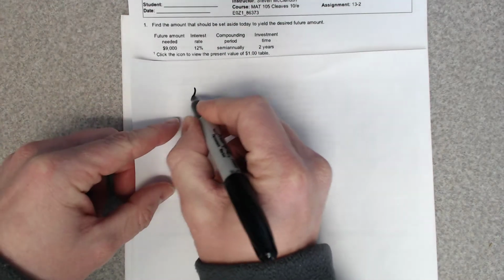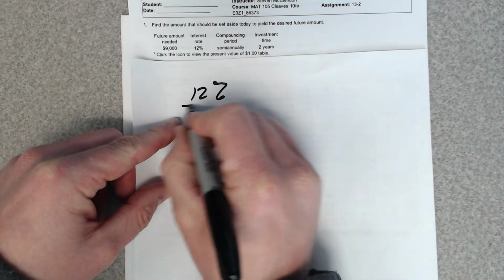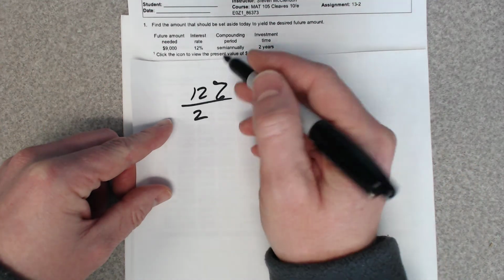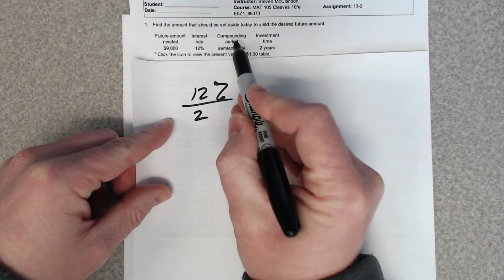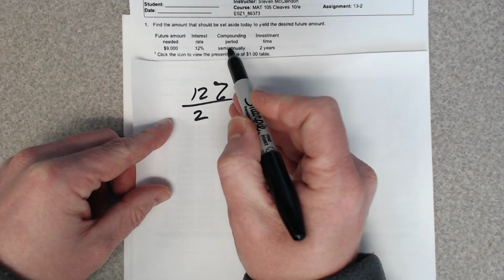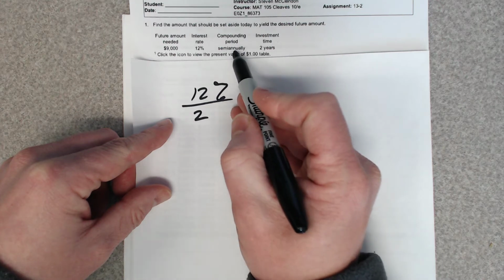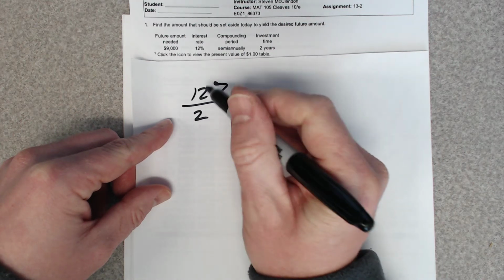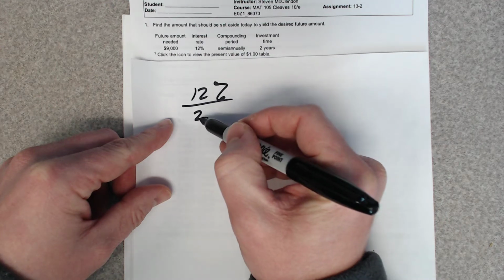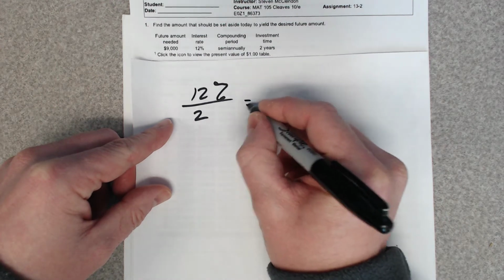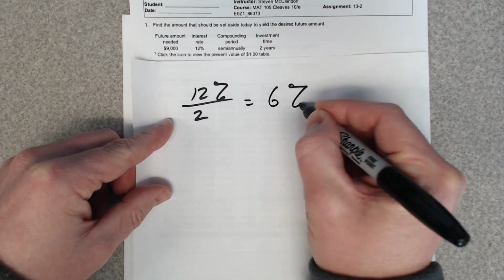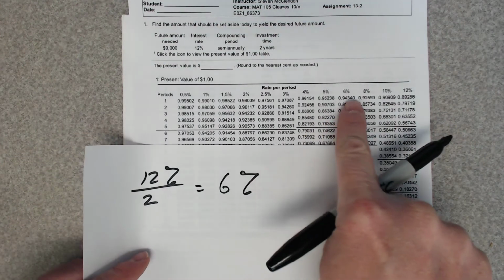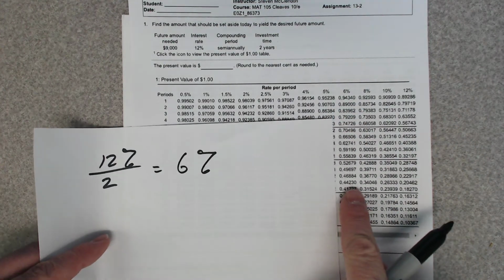You take your rate of 12%, and as usual, I say you need to read section 13.2 and make sure you've gone through all their nice definitions and such to explain this. But anyways, you take your rate divided by the periods, or how it's compounded. If this is compounded quarterly, that number would be a 4. If it was compounded annually, that number would be a 1. In our case, it's a 2 because it's semi-annually. 6%. So I'm going to look in the 6% column.